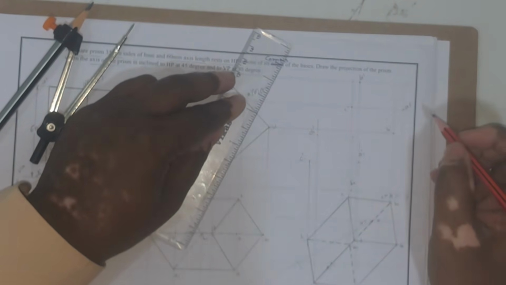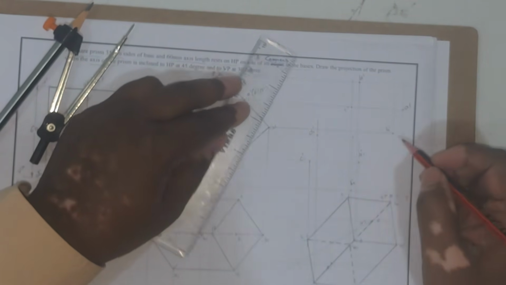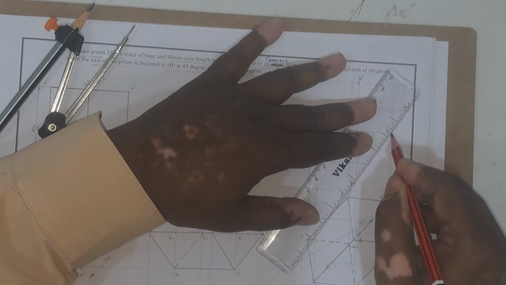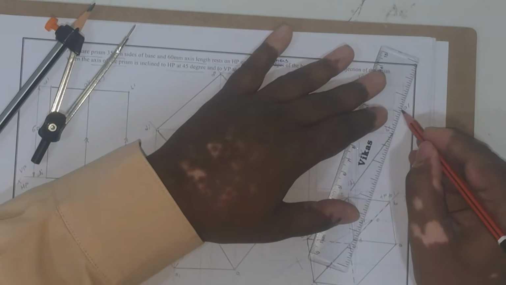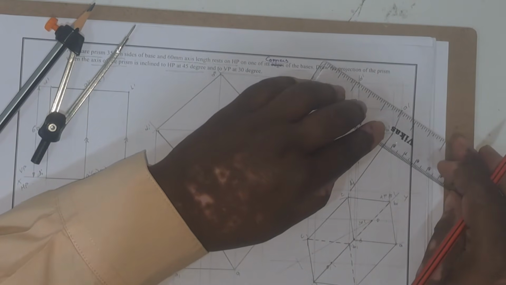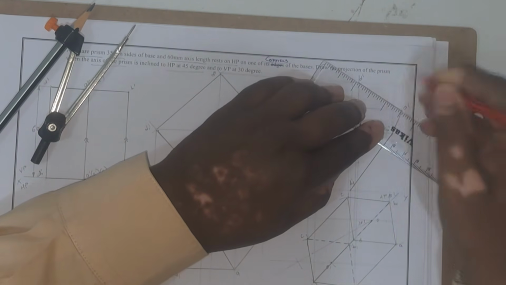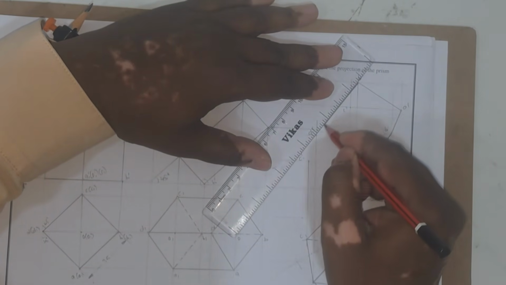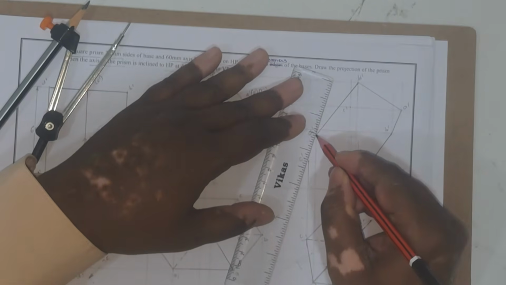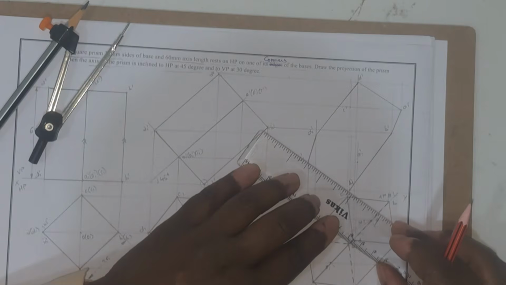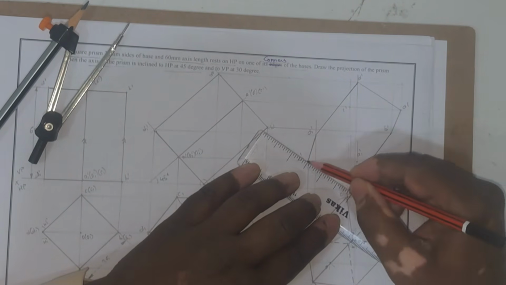Right. So let us apply the rules again. The first rule, join all the outermost points with proper visible line. So my outermost points are B1 dash to B dash, B dash to A dash to D dash, D dash to D1 dash, D1 dash to C1 dash, C1 dash back to B1 dash.